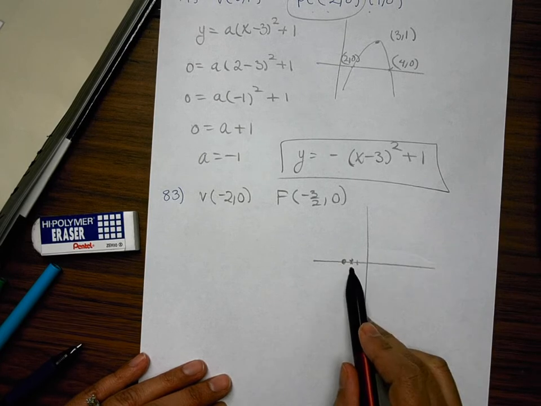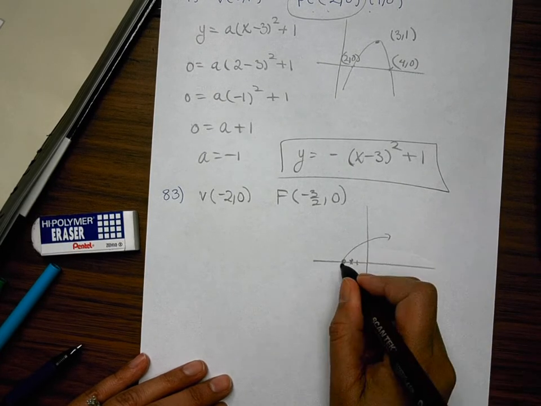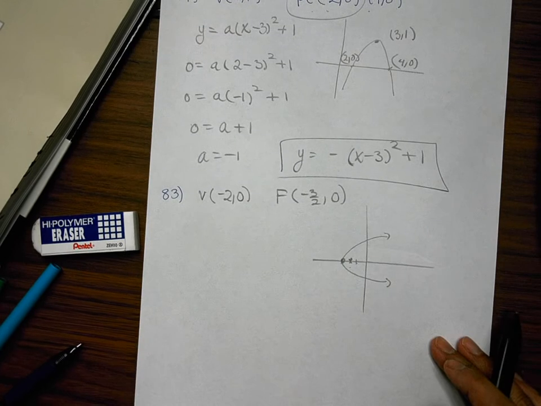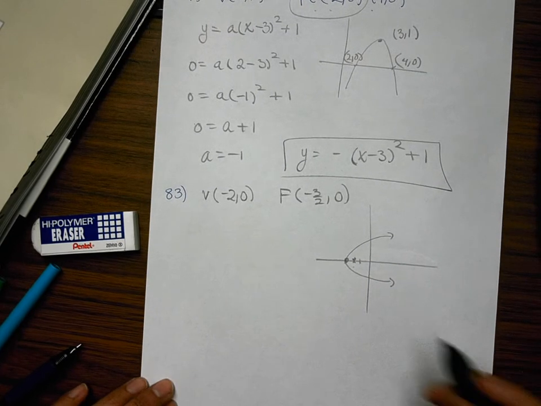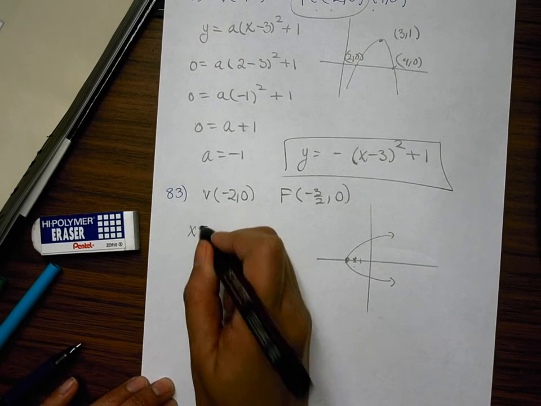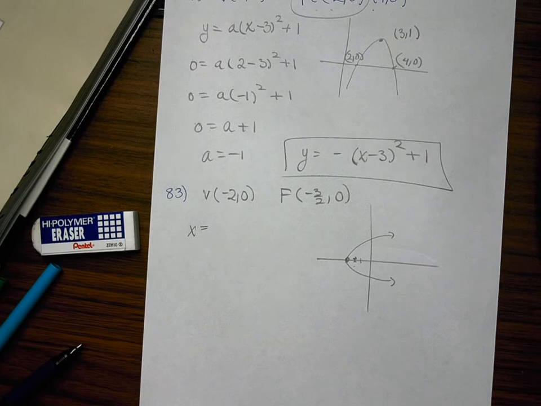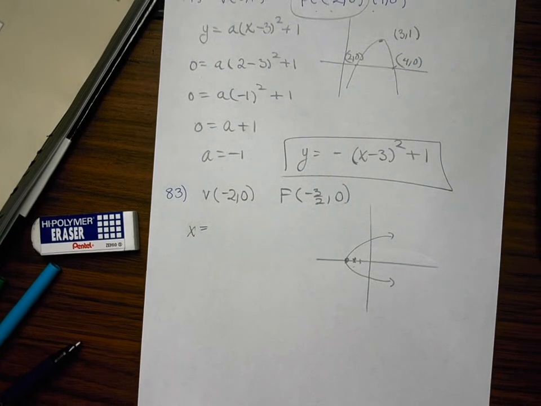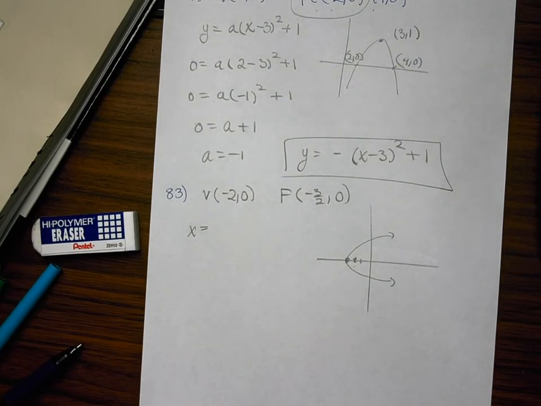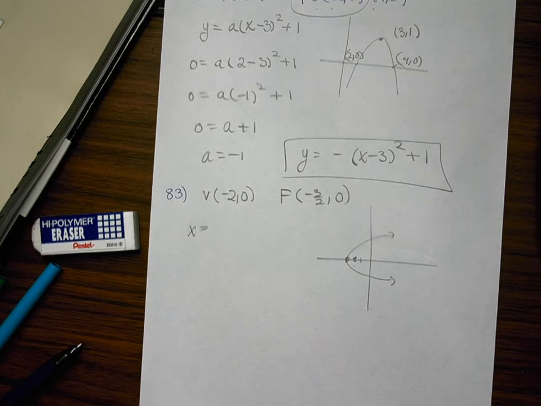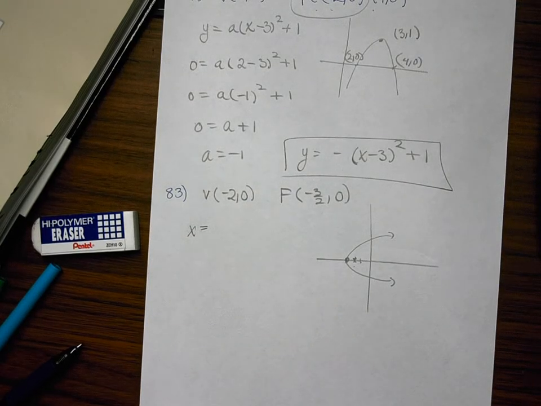Because of where the star is, that means my parabola is opening to the right, like this, which means it's going to be x equals. If you look back at your notes, when it is x equals, let me grab the notes out really quick.